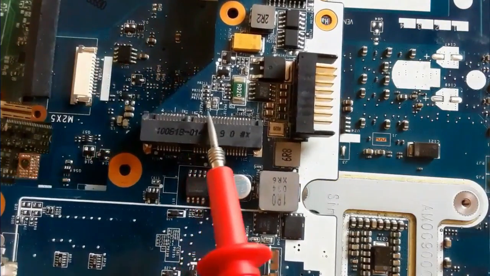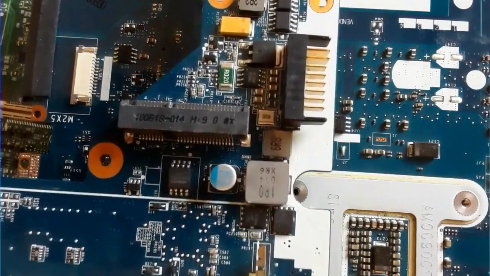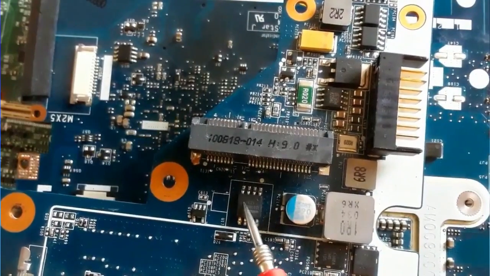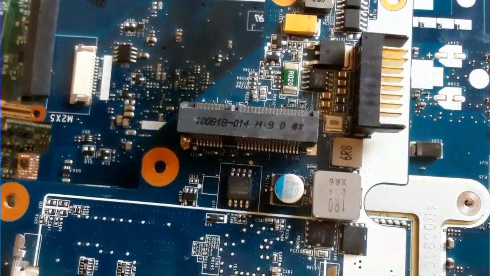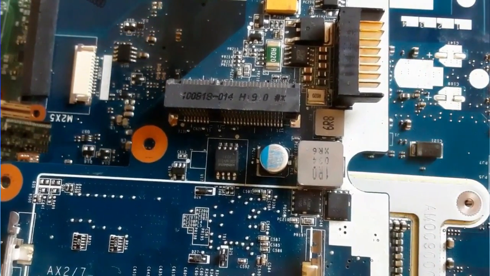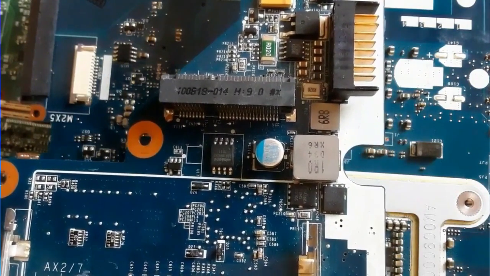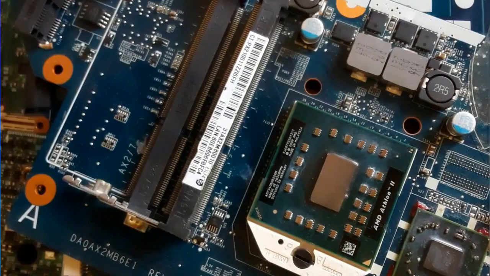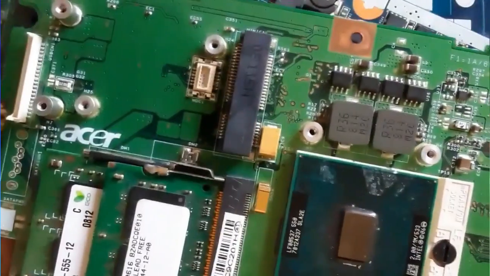This is the Wi-Fi or wireless card connector. This is the BIOS chip. And this is the MOSFET. You see the difference between the BIOS and the MOSFET? Always the BIOS chip is bigger than the MOSFET. As I told you before, we're going to see many motherboards in order to understand deeply.